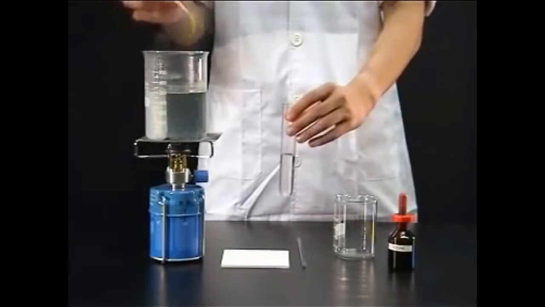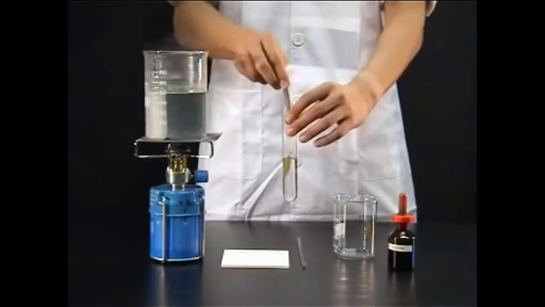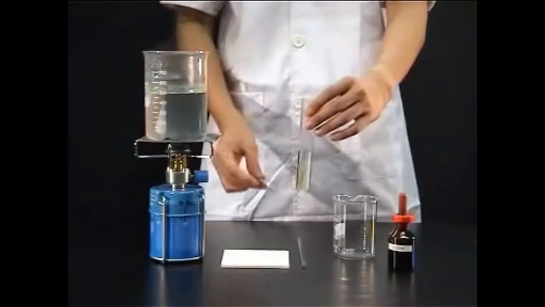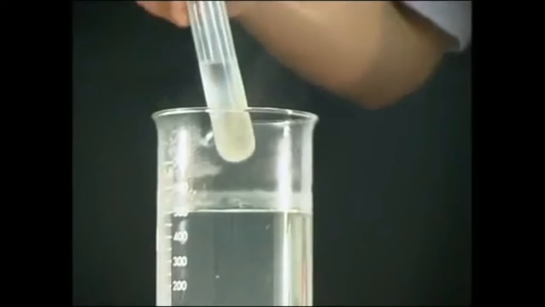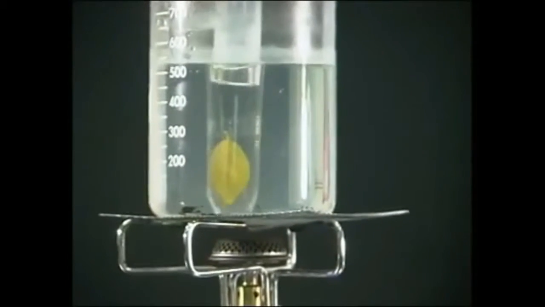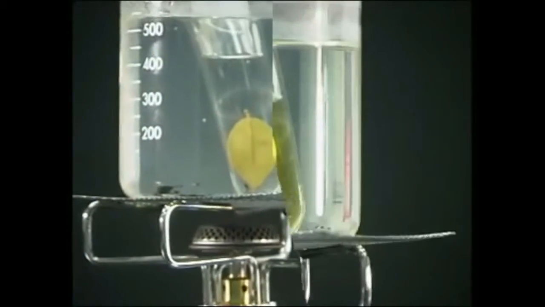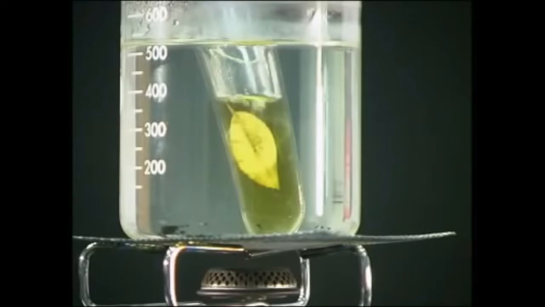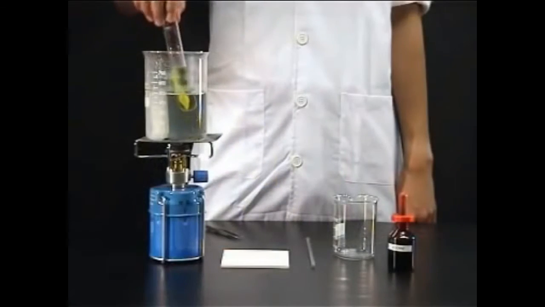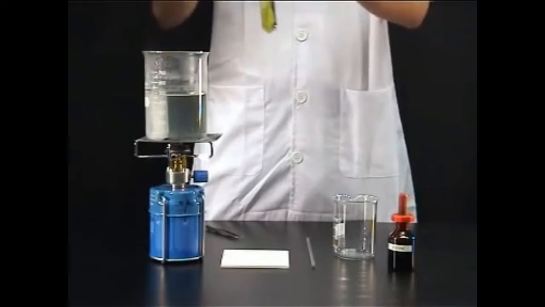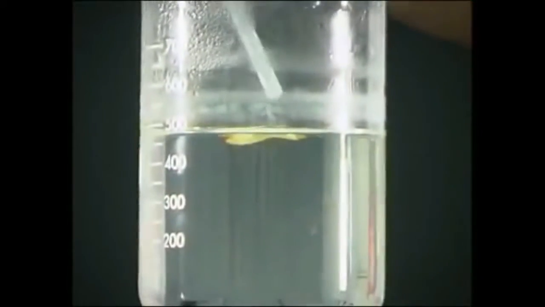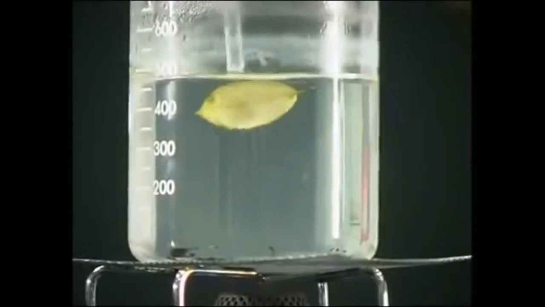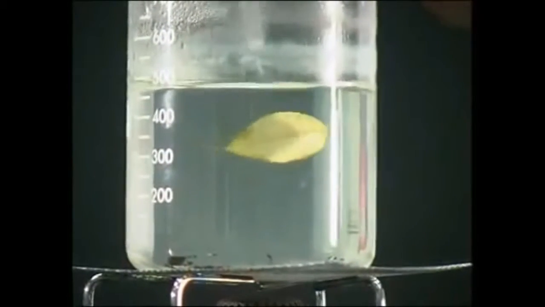The leaf is then placed in a boiling tube of alcohol. The boiling tube is then placed into a beaker of hot water. The alcohol begins to boil and the leaf slowly loses its green color. The alcohol is poured away. The leaf is then placed back into the hot water. This is to soften it.